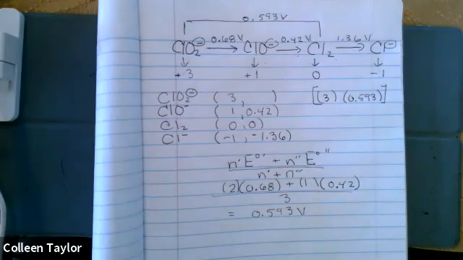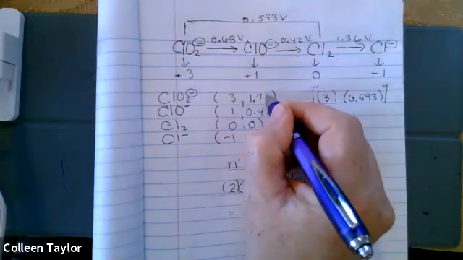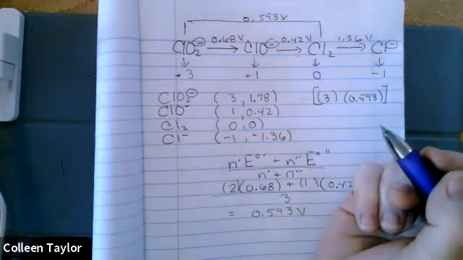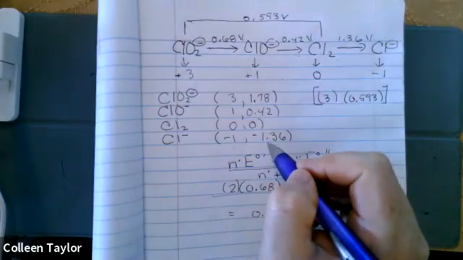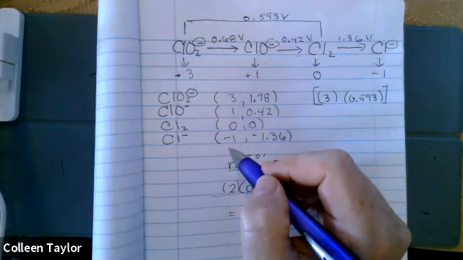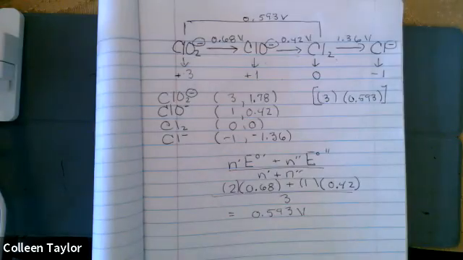Okay, 3 times 0.593, and of course that is 1.779. Okay, we'll just call that 1.78 volts. Okay, so the units for the Y would be volts, and there's no units for the oxidation number. Regardless, these data pairs, the XY data pairs, will make up our Frost diagram. And that's it.